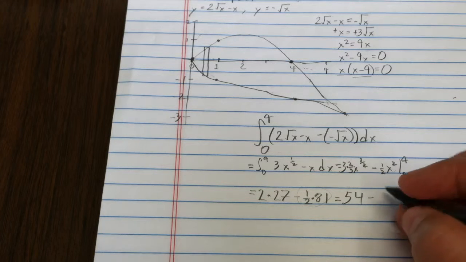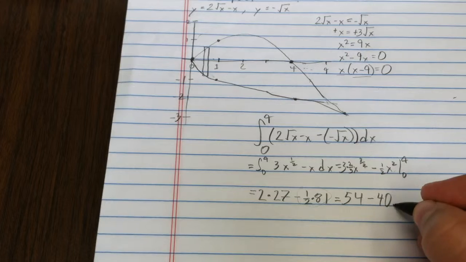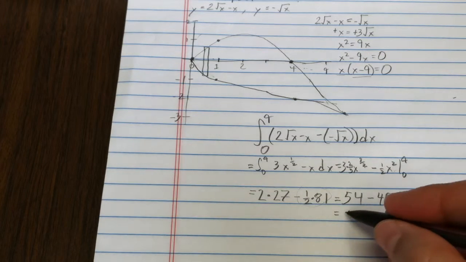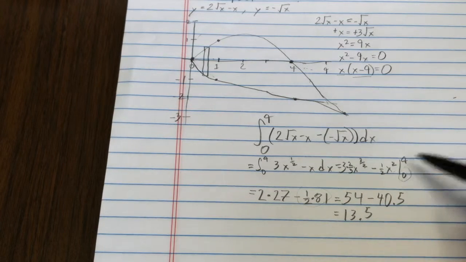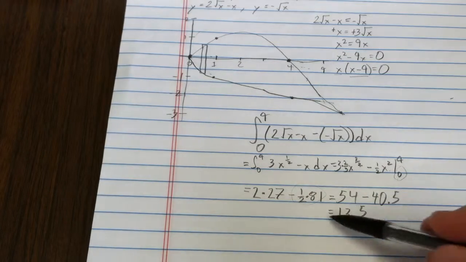Half of 81 is 40.5. So I suppose when all the dust settles, we have 13.5 as the area. Notice I really am implicitly plugging in 0 here as well, but 0 gives me 0. Okay, so that's the area.